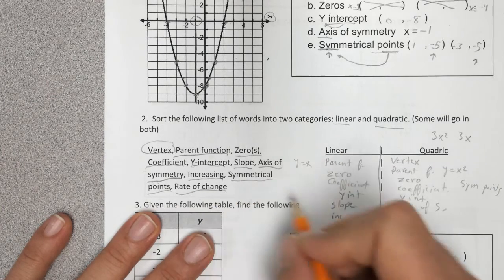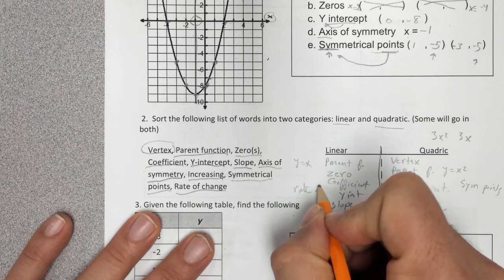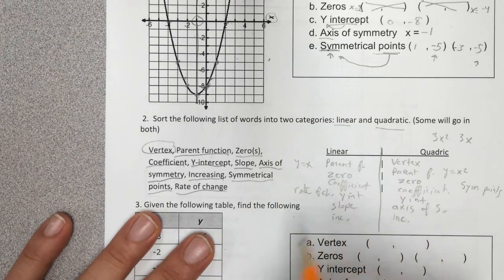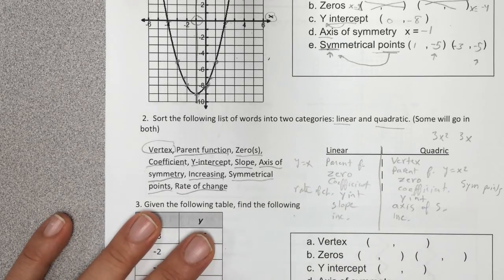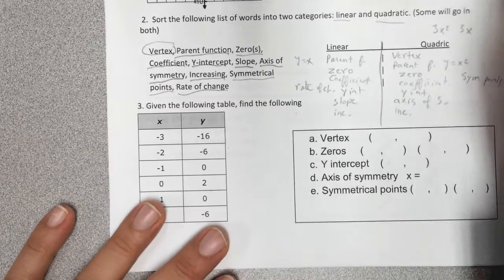And the rate of change is another word for the slope. And that's also linear. Alright, I hope this helped. It's just to define these words for you, because that's a big part of the test and a lot of points. So let's make sure that we know these words for the test.